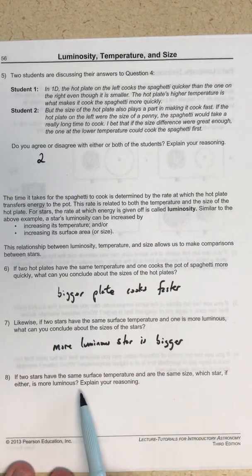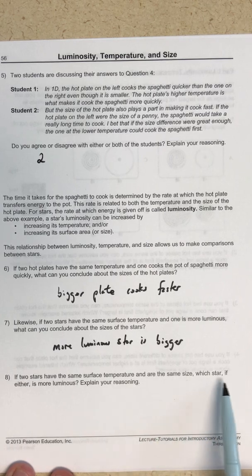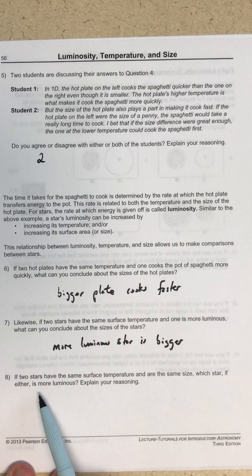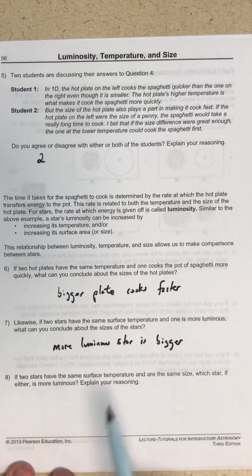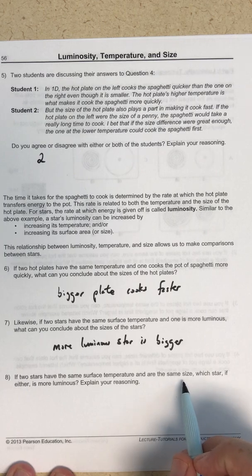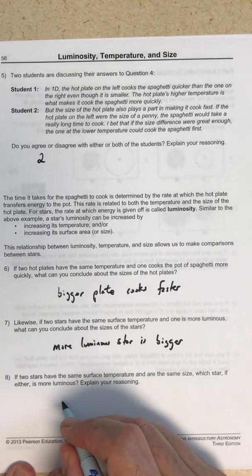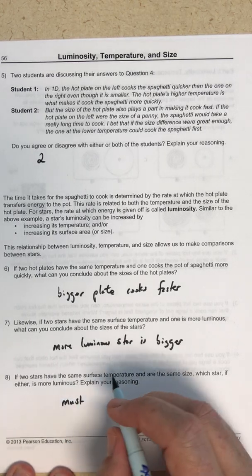If two stars have the same surface temperature and are the same size, which star, if either, is more luminous? Explain your reasoning. Well, if they have both the same size, so the same surface area, and the same surface temperature, then we're going to have the same luminosity.